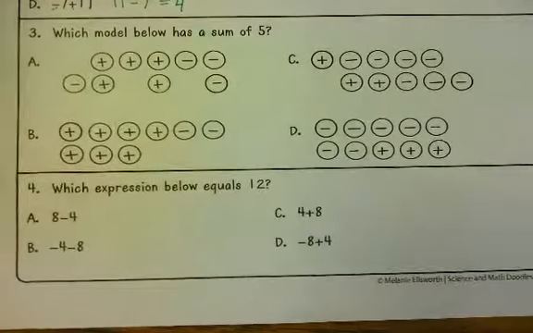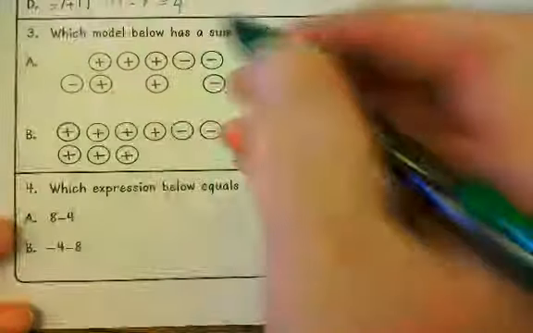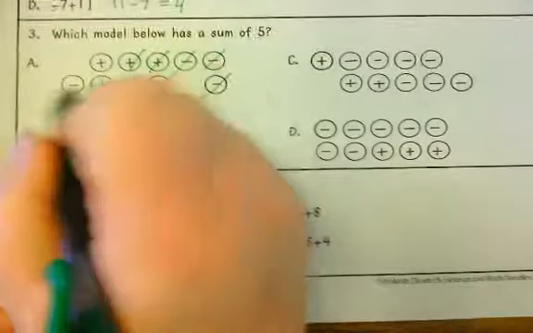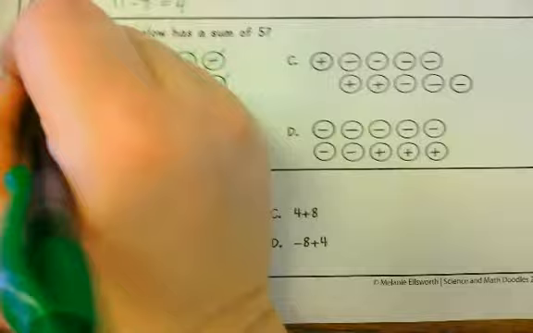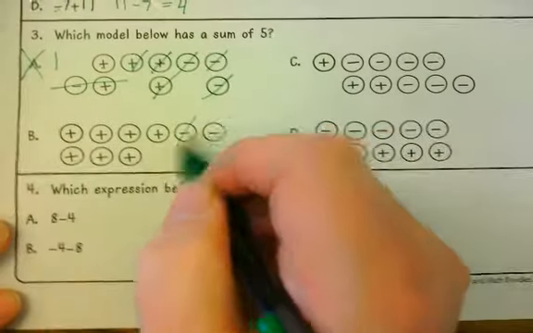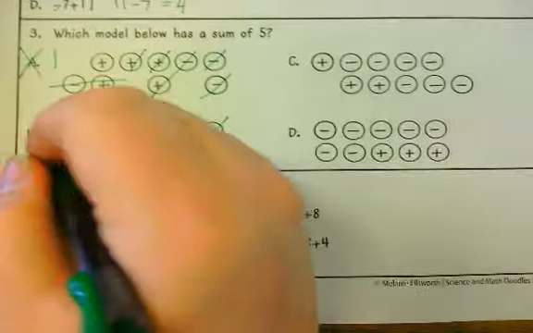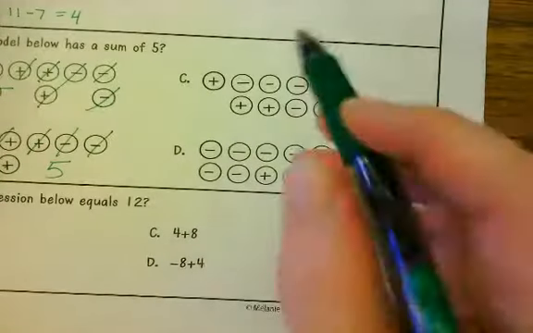Next, which model below has a sum of 5? Again, let's mark them off. I got one here and one here and one down here, so that one is a 1. So that's not it. I have 1, 2, and 1, 2. That leaves me 1, 2, 3, 4, 5. So obviously that one is a 5. And let's see if we have another one.